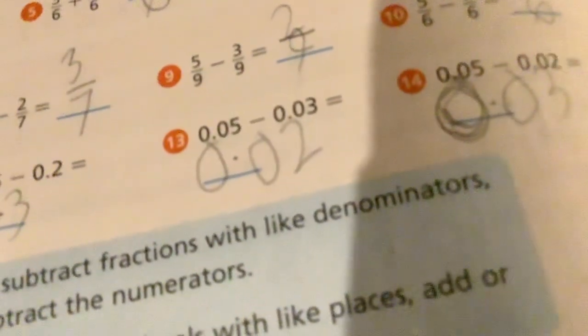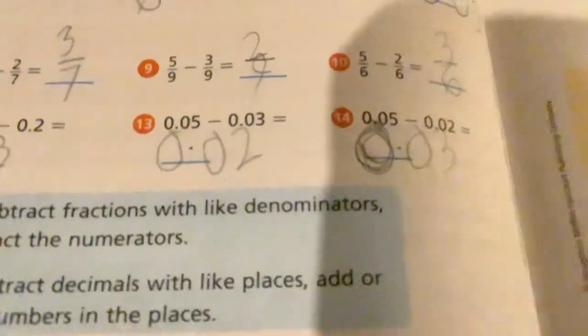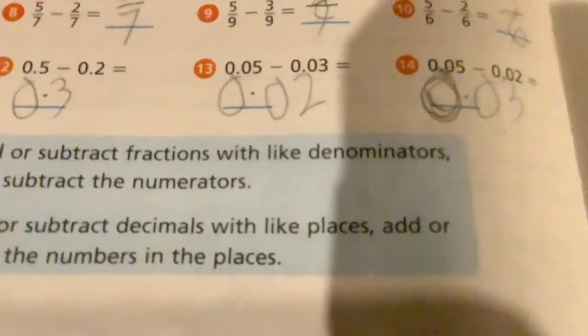0.05 minus 0.03, quite similar, huh? There are 2 zeros and a decimal point. Let's substitute those. Then 5 minus 3, it's 2. So 0.05 minus 0.03 is 0.02.